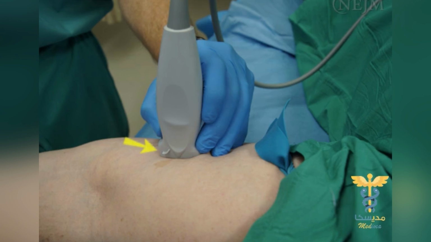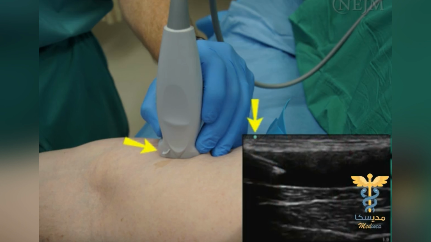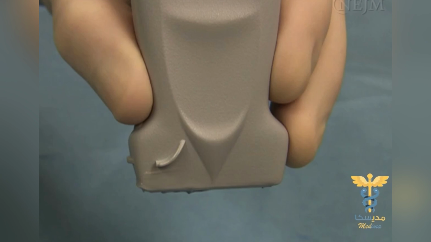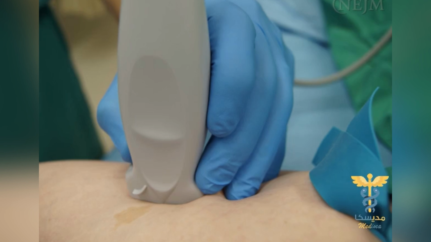The transducer indicator can be aimed proximally or distally, depending on personal preference. However, it is crucial to know which side of the image represents the distal vein because that is where the needle will enter the image. Hold the transducer with your thumb, index finger, and middle finger. Place your other fingers on the patient's skin so you can hold the transducer completely motionless during the procedure.